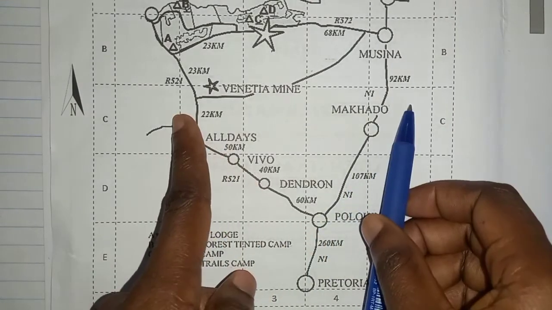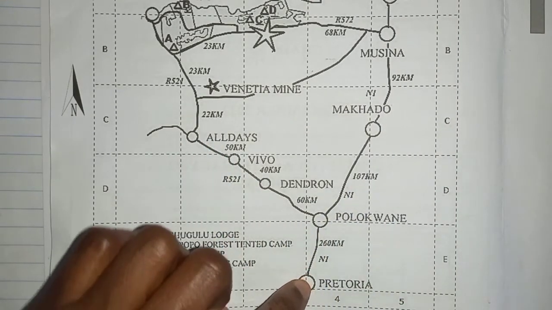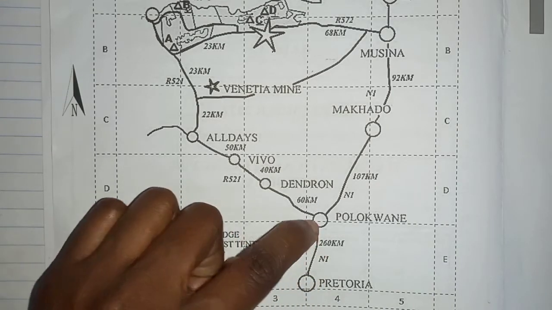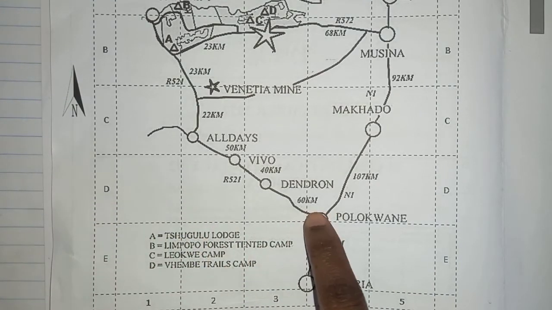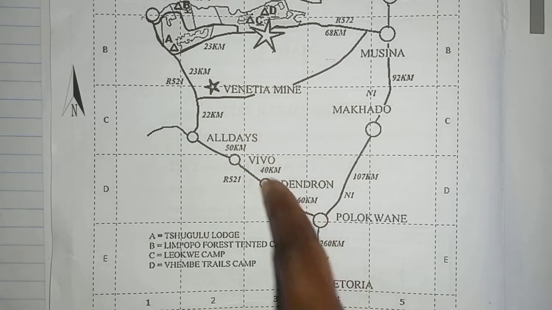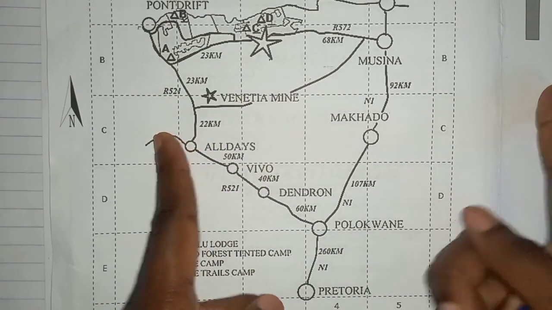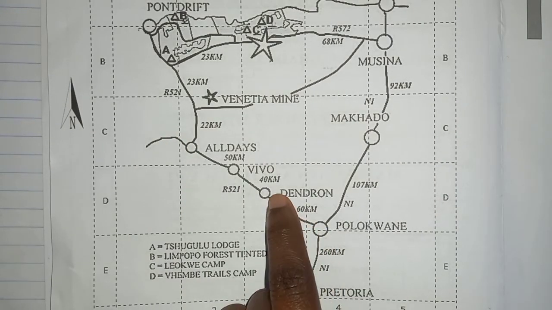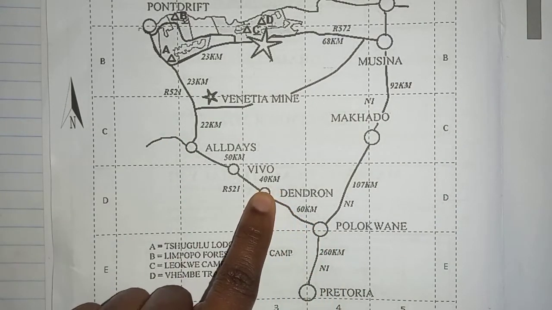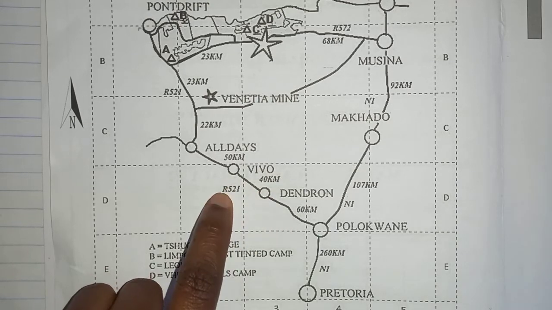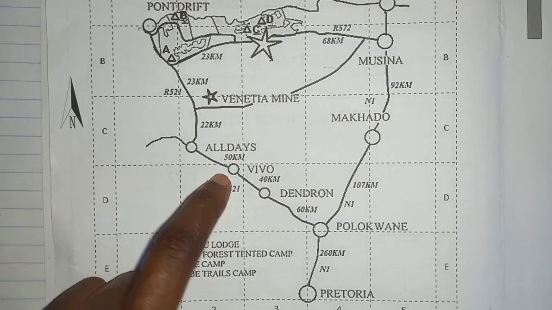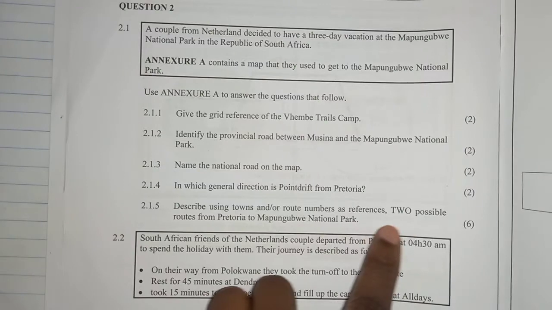So that would be the 2 different routes. So your first answer will say, from Pretoria, you take N1. And then at Polokwane, you go northwest. So you can either go northwest or you can go northeast, right? And you take towards Dendron if you're going northwest, on R521, past Vivo, past All Days.